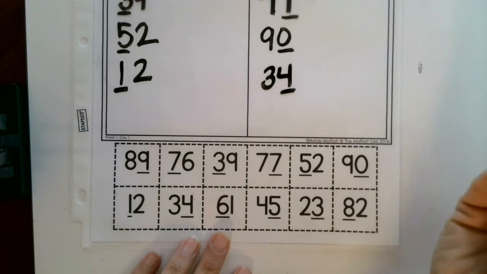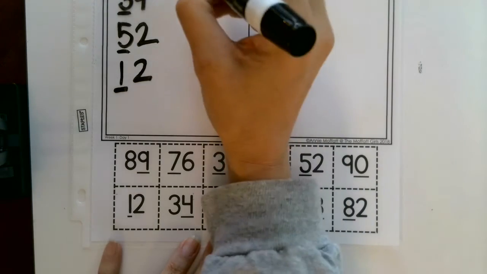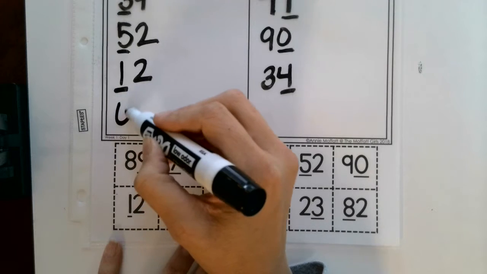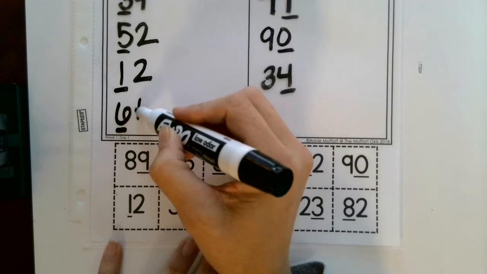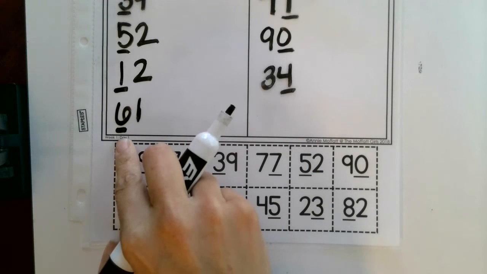The next number is 61. The 6 is underlined, and that is the tens place. And so that will be 6 tens equals 60.